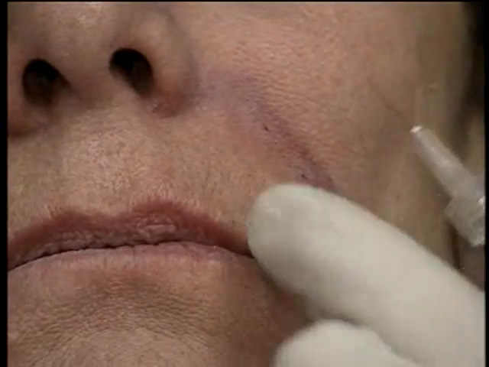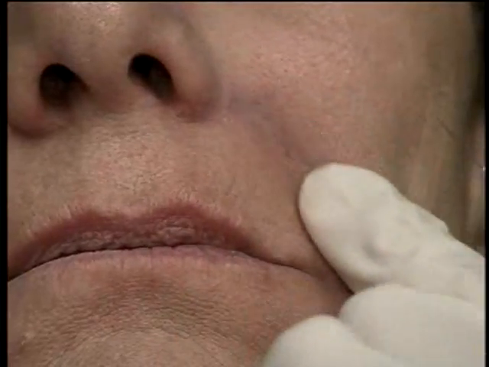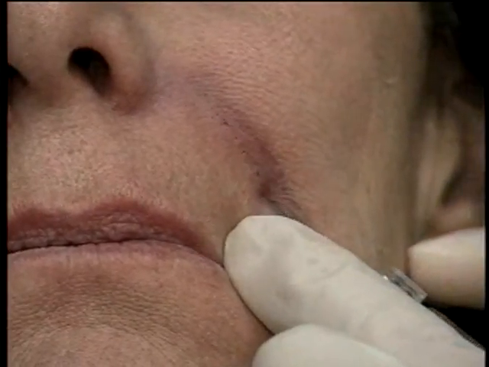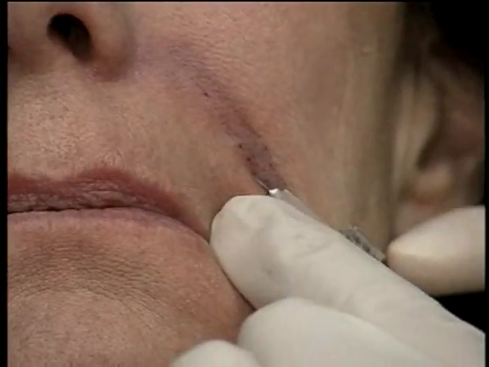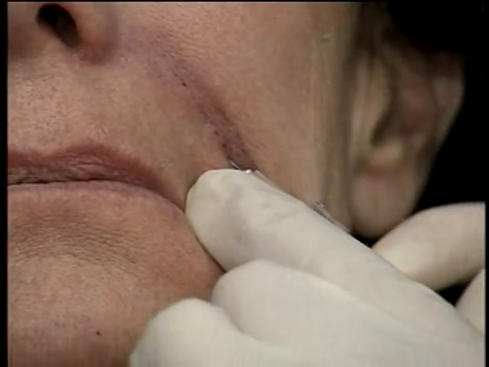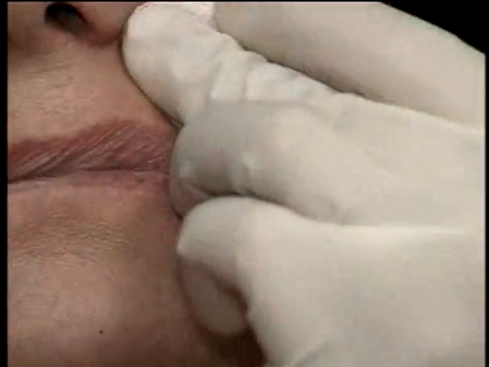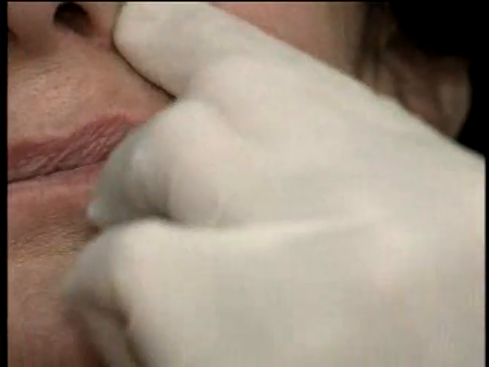And that's filling in pretty nicely. I may check and see if I feel any areas where I could use a little bit more. I think right here I feel like it. So I'm going to put a little bit more in there. Moving slow and purposefully so as not to get bruising. Massaging it afterwards.